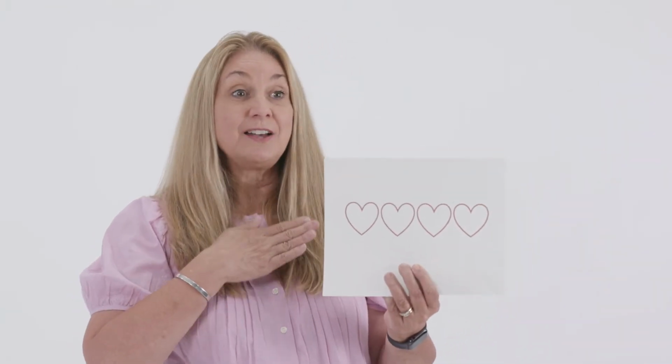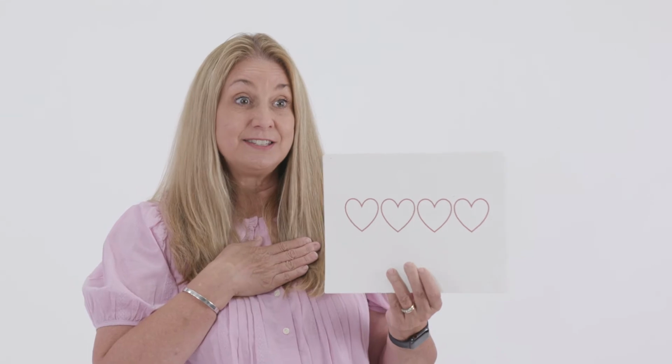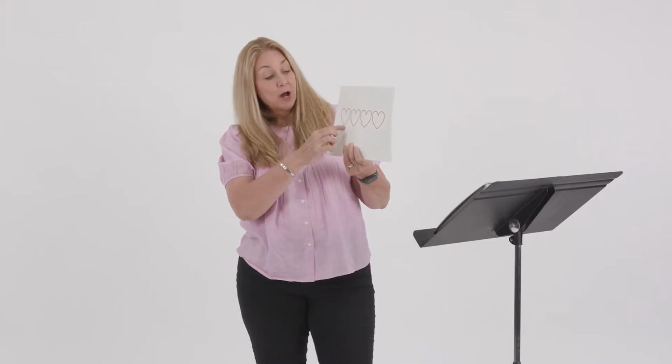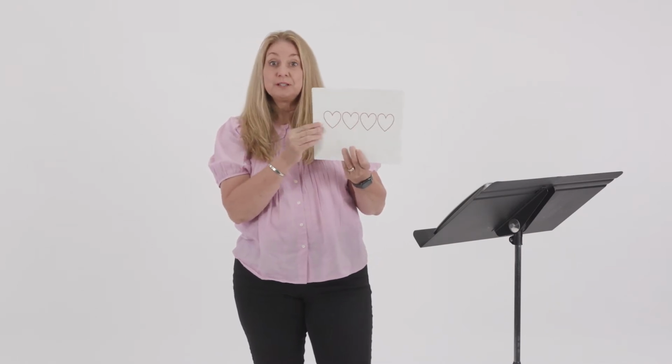Now I'm going to show you how to teach your students to read and play simple rhythms using music notation. Beats may be represented by hearts. Just as your heartbeat may be fast or slow, it is still steady. You can create simple rhythms by playing 1, 2, or no sounds in each beat.